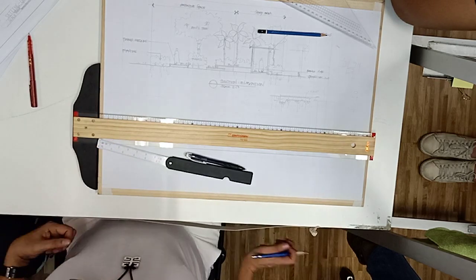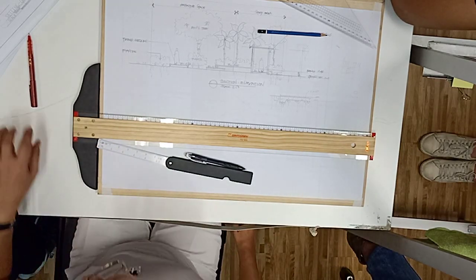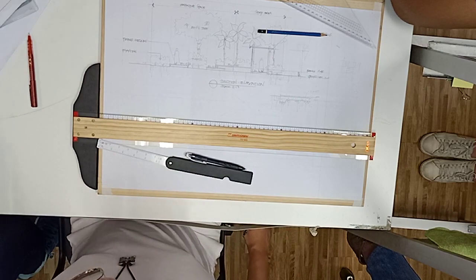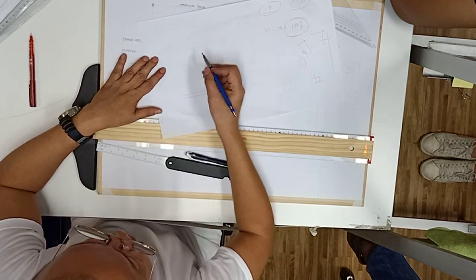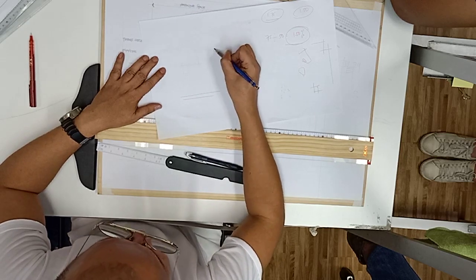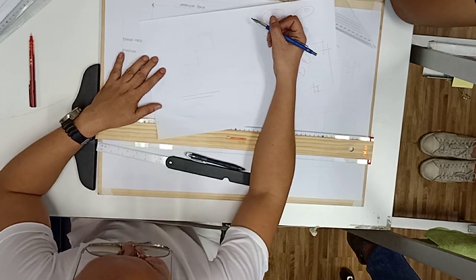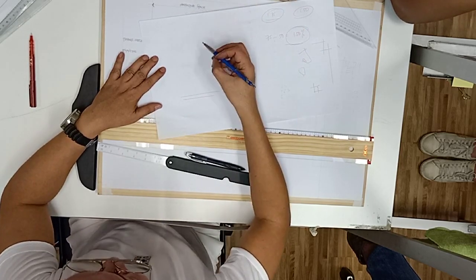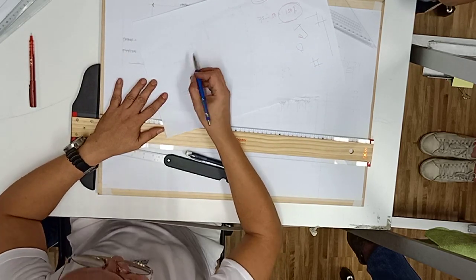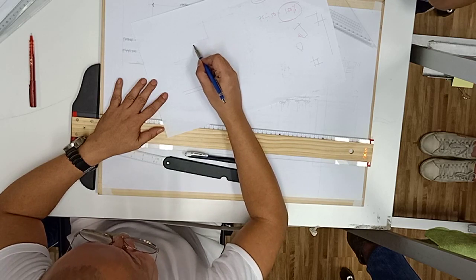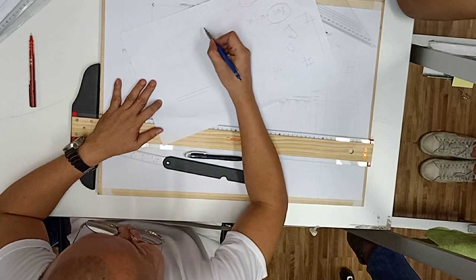No need. Now, the question is, if you have steps, basically you produce the profile first. After that, if this is made of timber, then you have timber on top.